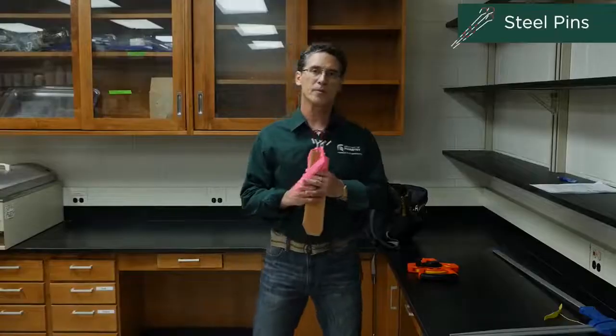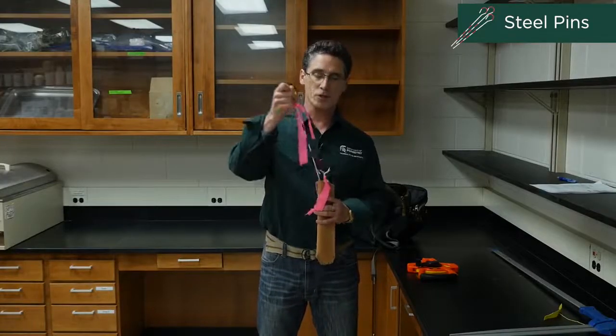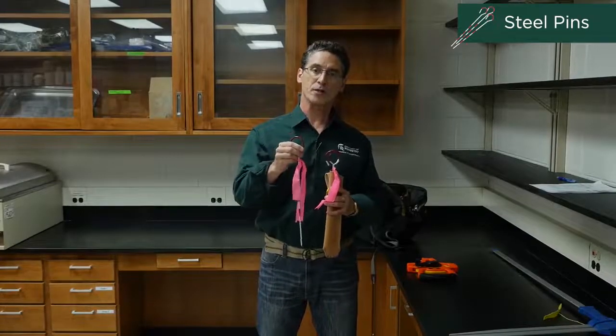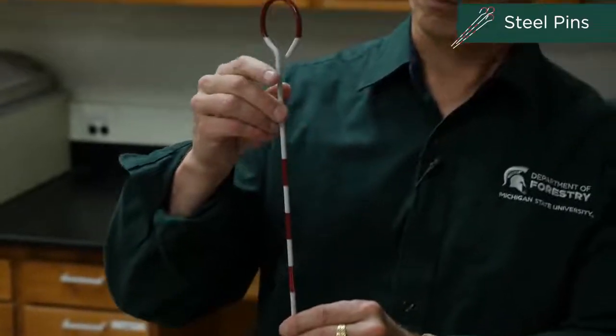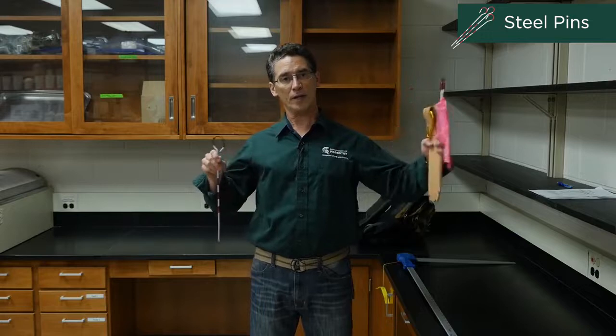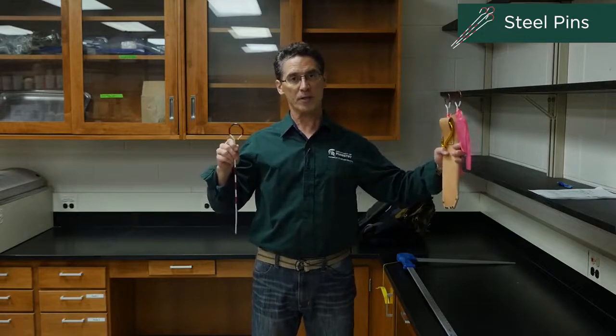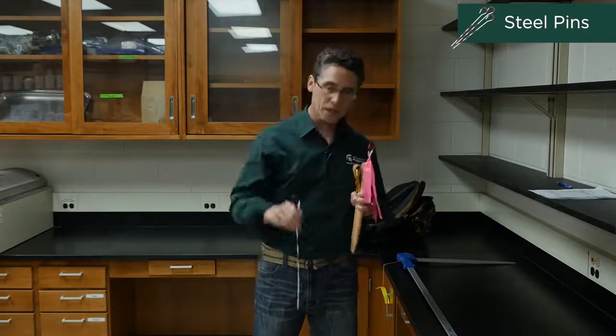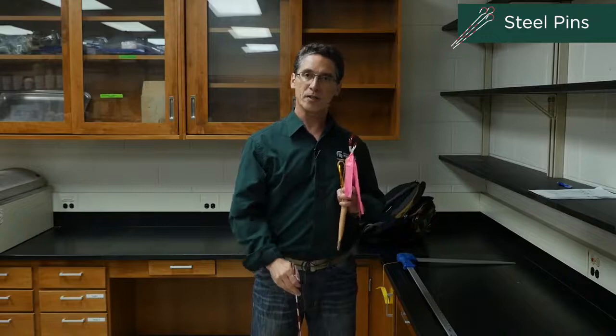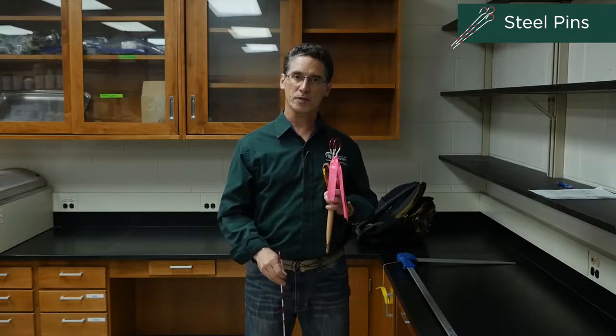The measuring tape is often used in conjunction with these steel measuring pins. A lot of times we use them in combination with the measuring tape, hooking the measuring tape on one end, especially when you're measuring distances by yourself. They stick easily into the ground in the forest and can be used to mark important locations.